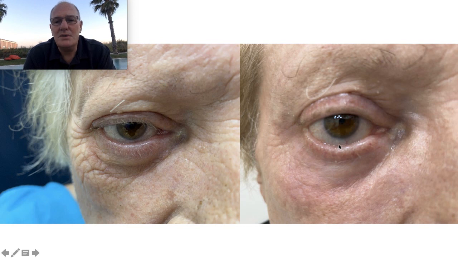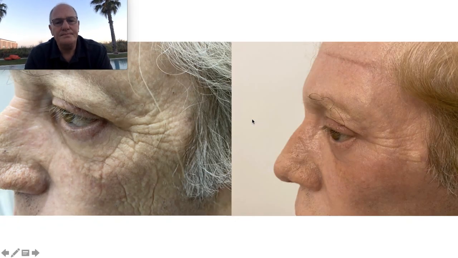This is a consequence of the previous surgery with skin resection, and you can see here they also left a lot of wrinkles, and this is after laser treatment.